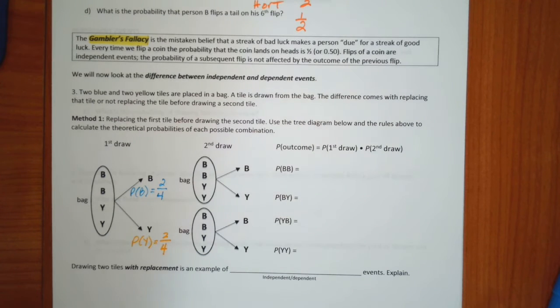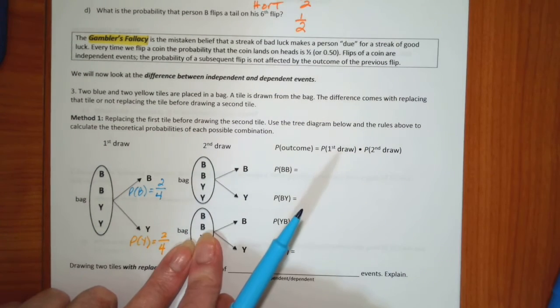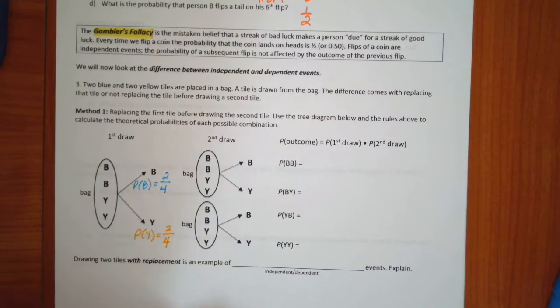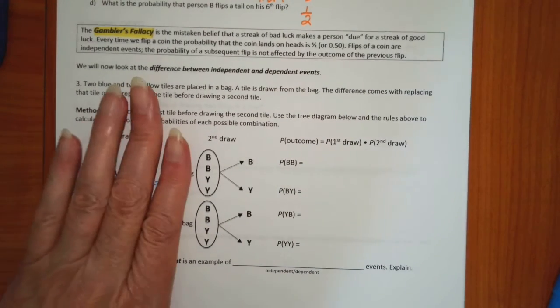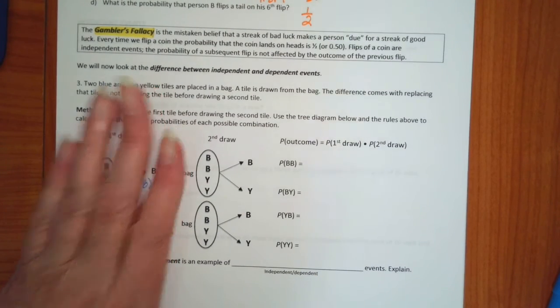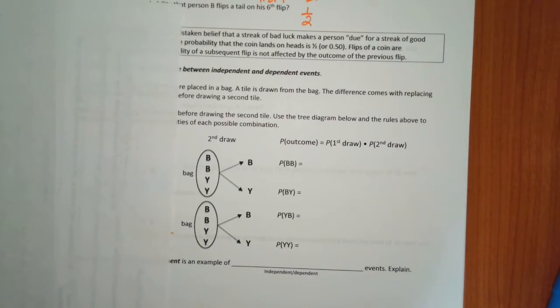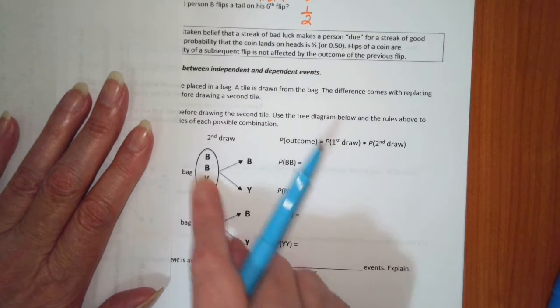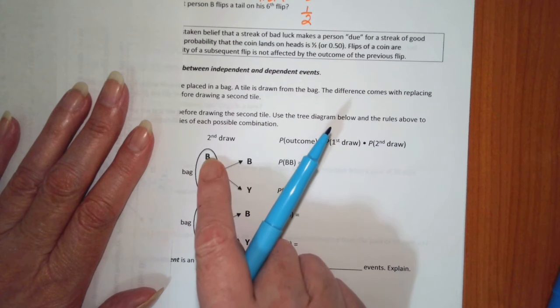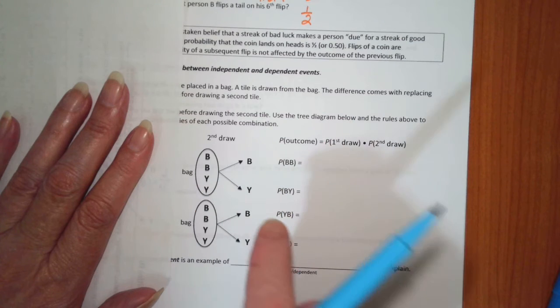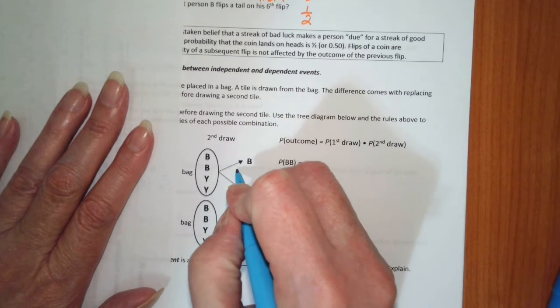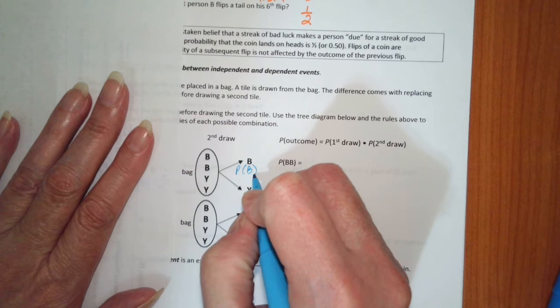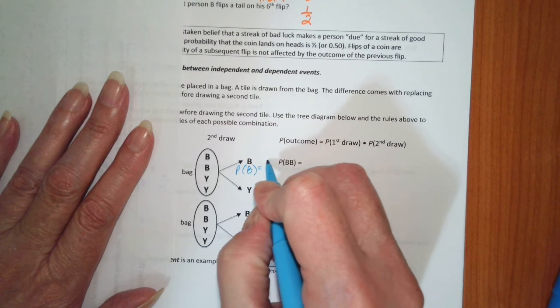Okay, so that's the probability for the first draw. Now in this one, I have put the tile back in there. So now I'm done with this. It's completely independent. I can cover it up. What happened here has nothing to do with what's going to happen on the second draw. So when I put it back in, my bag is exactly the same. So I still am going to be drawing from 2 blue and 2 yellow. So the probability of a blue on the second draw is still 2 out of 4.